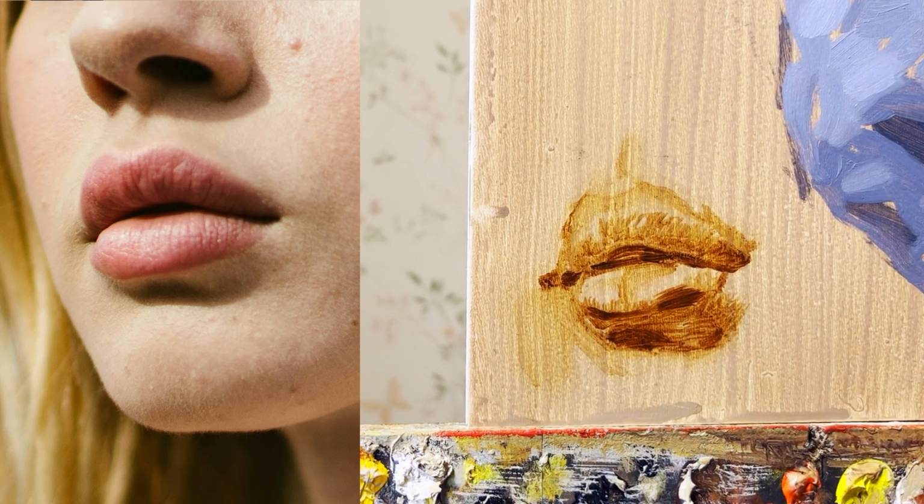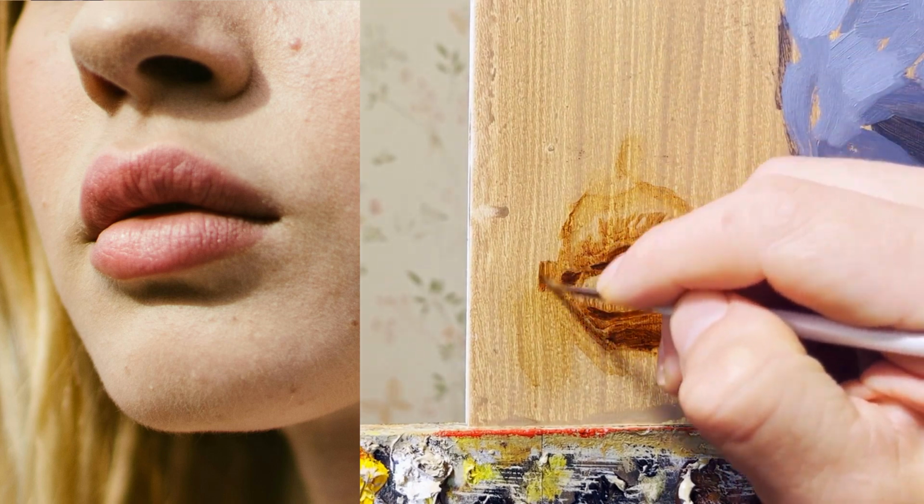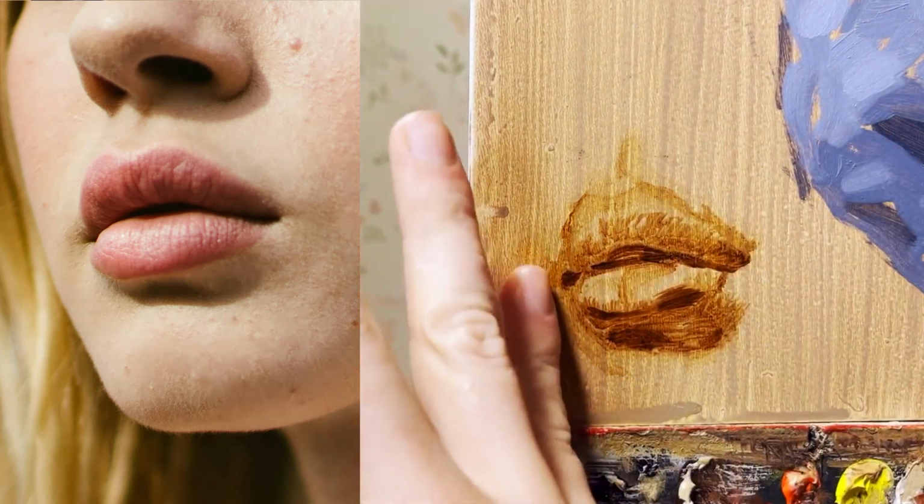Just going to clean my brush off a little bit because I want to wipe back slightly up here, this edge.